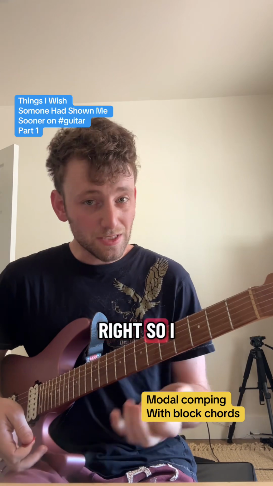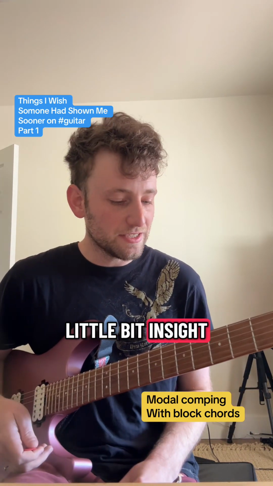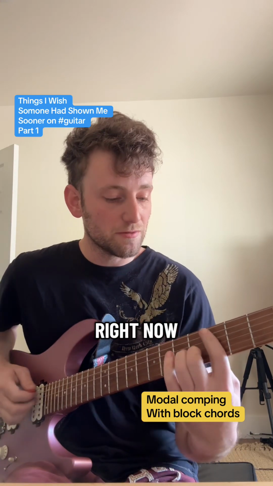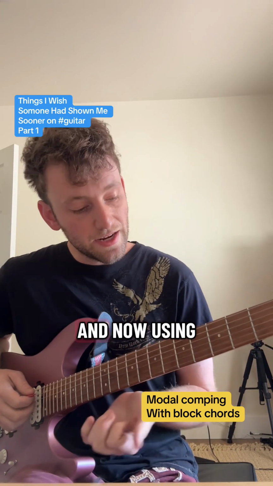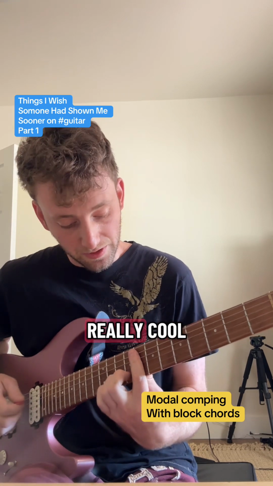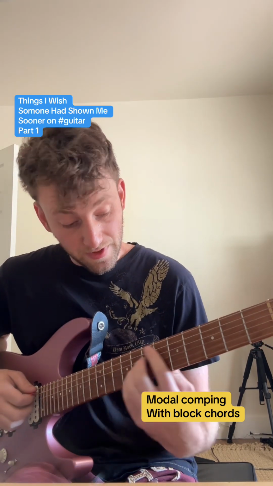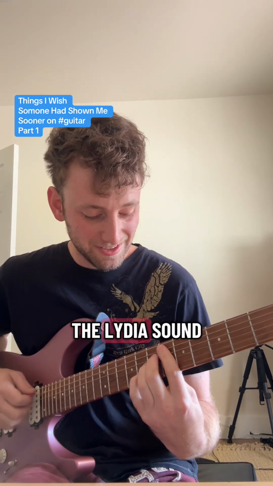Right? So I hope that shows you a little bit of insight into something that I'm working on right now, which is taking these block chords and using them a little bit more modally, and also just using these block chords because they sound really cool. I mean, that comparison to that, I really like this for the Lydian sound.